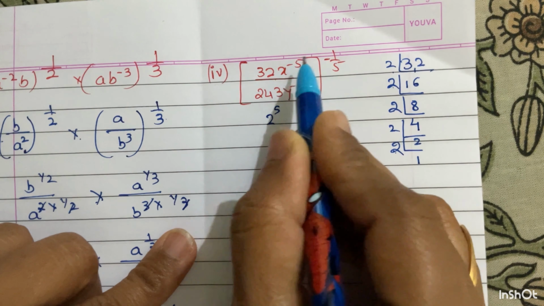Now let's find out for 243. Begin with 3: 3 eights are 24, 3 ones are 3, 3 twos are 6, 2 left, 3 sevens are 21, further 3 nines are 27, 3 threes are 9, 3 ones are 3. Now we can write 3 raised to the power 1 2 3 4 5. Okay, and meanwhile I'm sending this to the numerator. Why? Because it has a negative power. So after sending, it becomes plus 5, and it's raised to the power minus 1 by 5.